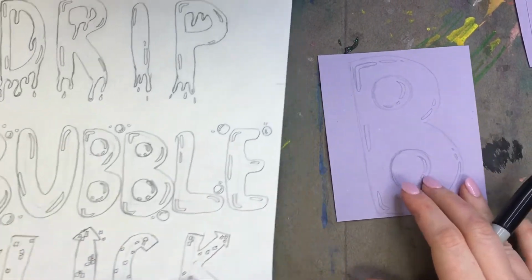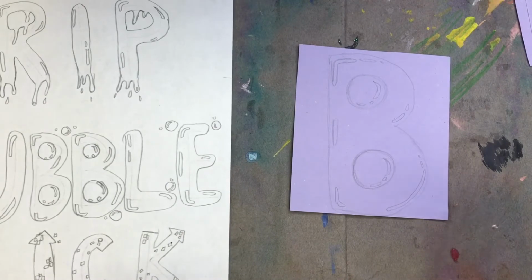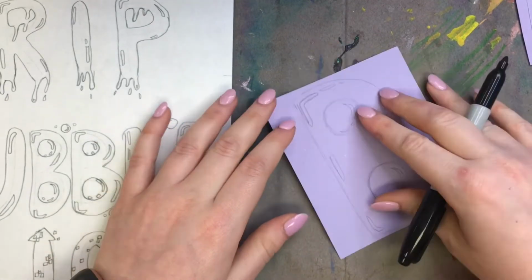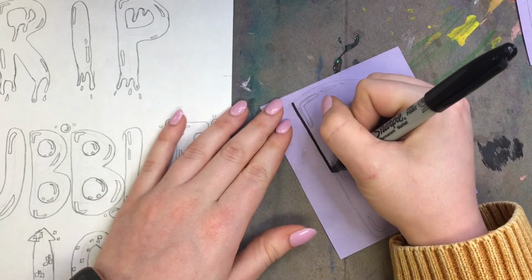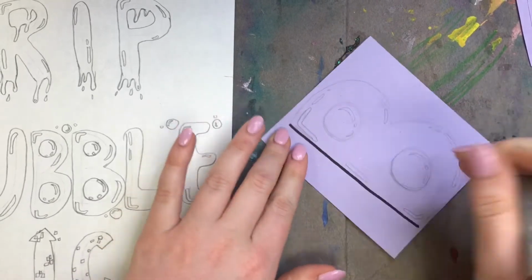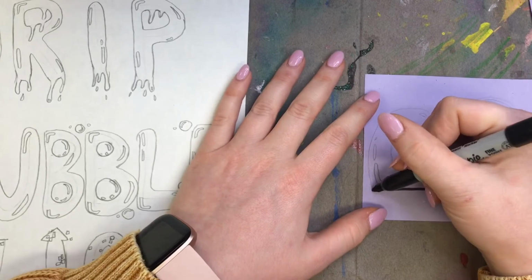All right, after you get done drawing one of your letters, we are going to go over our pencil lines with Sharpie. And that is just going to help keep our letters nice and bold.